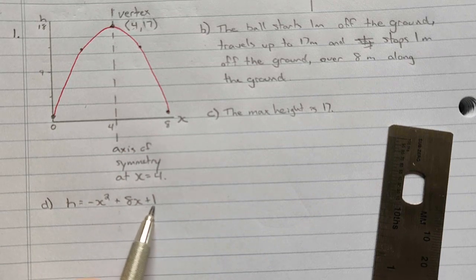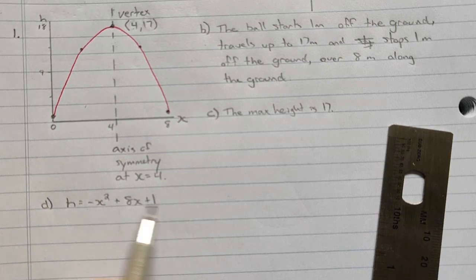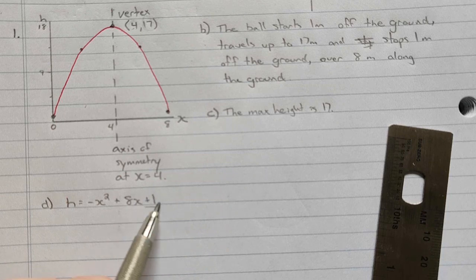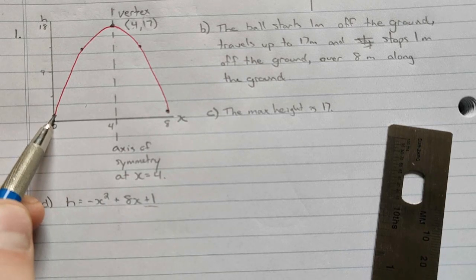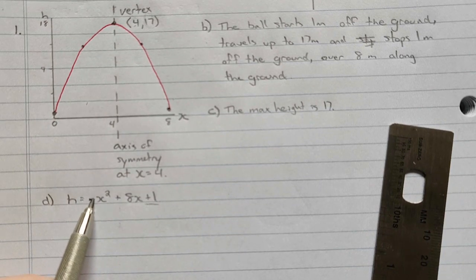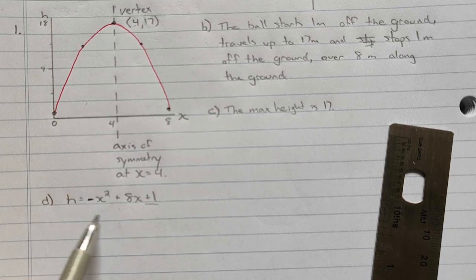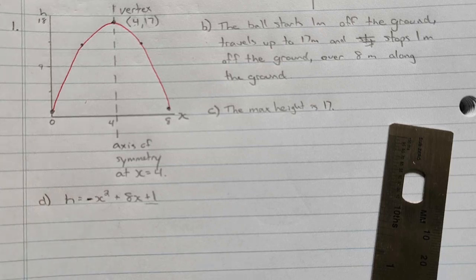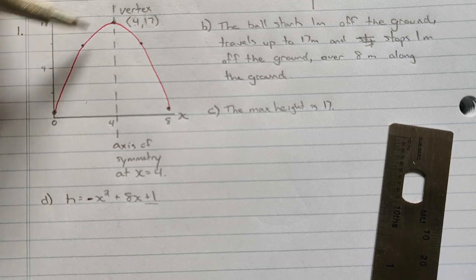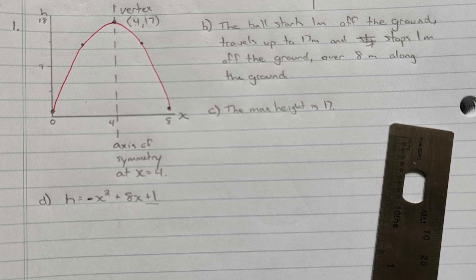The value of 1 here at the end, because this is in that standard form, the value of 1 at the end, that's our y-intercept. And our y-intercept was at 1. So that works. This negative sign, when there's a negative in front of the x squared portion, in this case negative 1, that tells us that the graph is going to open downwards like this. So it's going to be the upside down U.